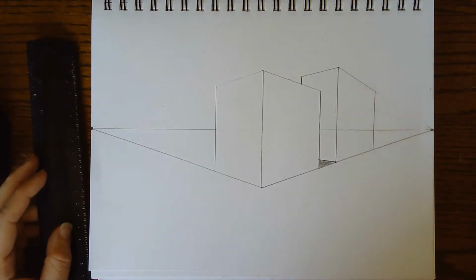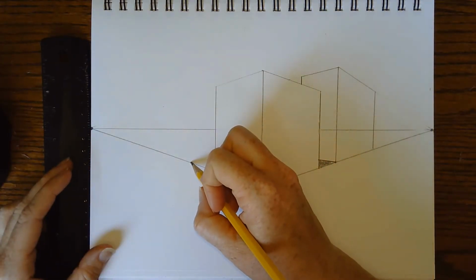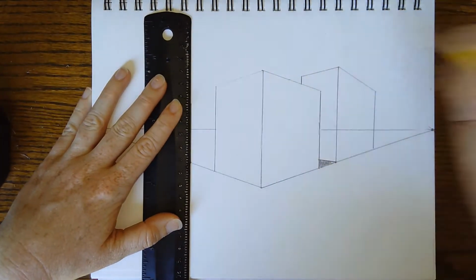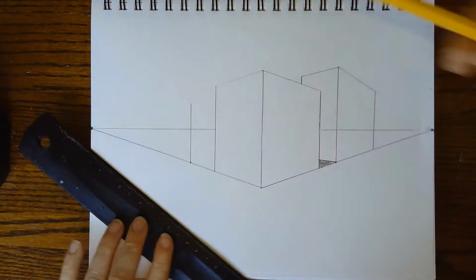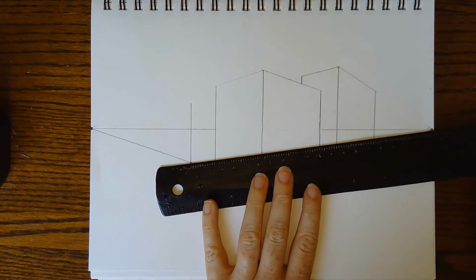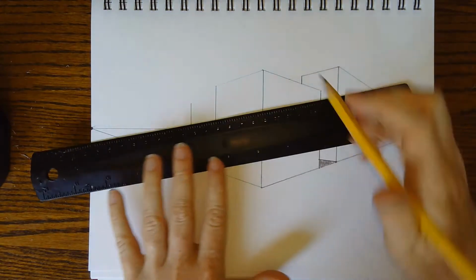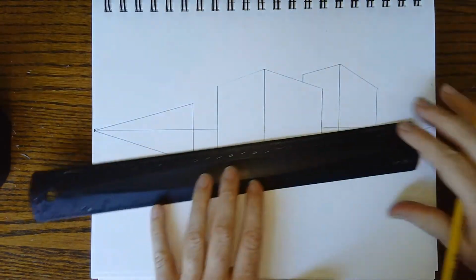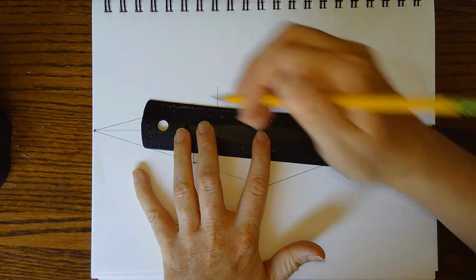Okay, we're going to do the same thing on the left side. So we're going to walk up the road on the left, draw a vertical line. The vertical line at the bottom is already connected to vanishing point 1, so you need to connect it backwards to vanishing point 2 until it hits your first building you drew. Then you need to connect the top of your vertical line to vanishing point 1 and the top of your vertical line to vanishing point 2 until it hits that first building.